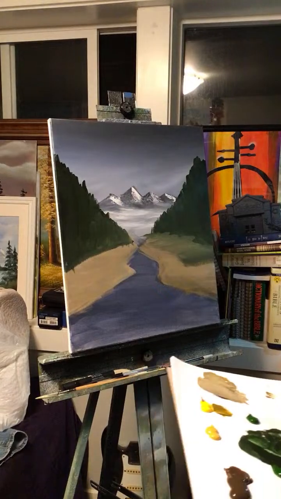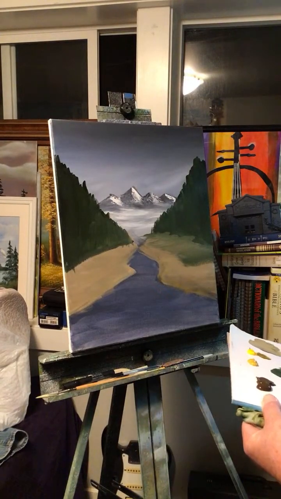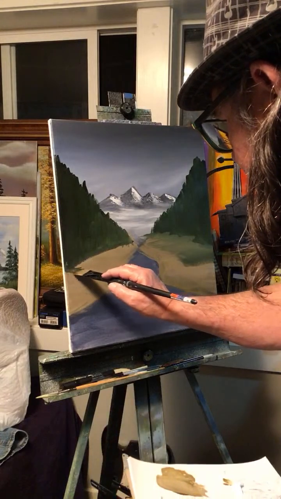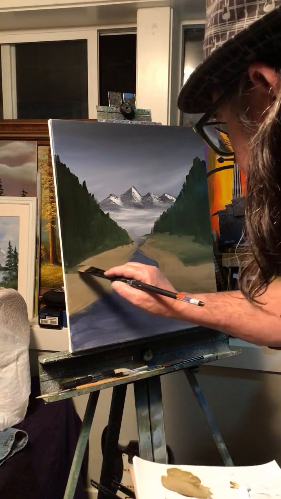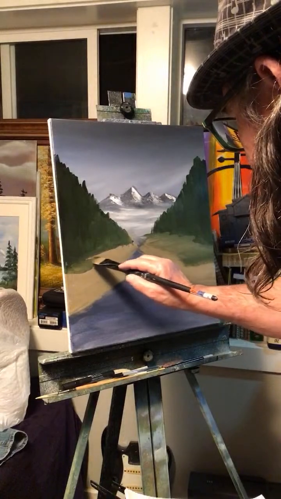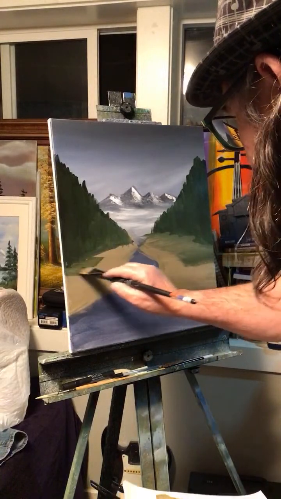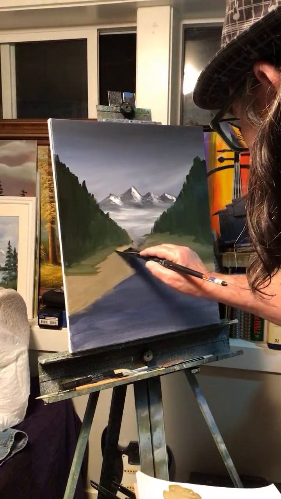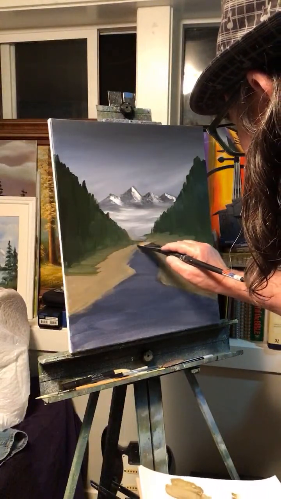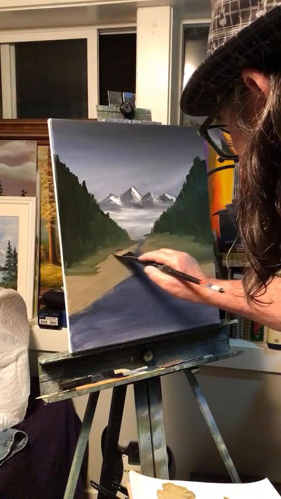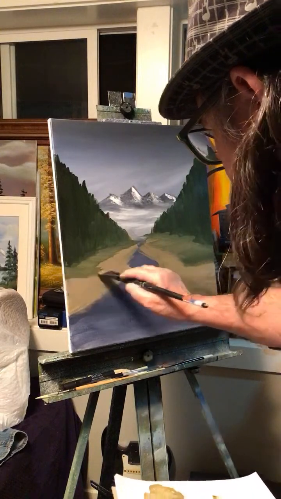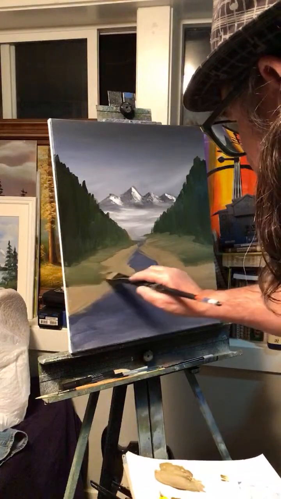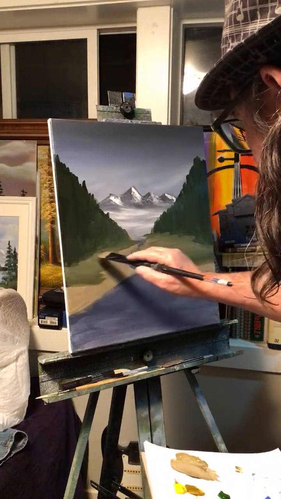Let's do the same thing on the other side. Wet your brush, grab some of that paint, and let's pull it straight out, horizontal, and get smaller in the back here. And you can get big out here. We're going right over that brown color to make some grass.